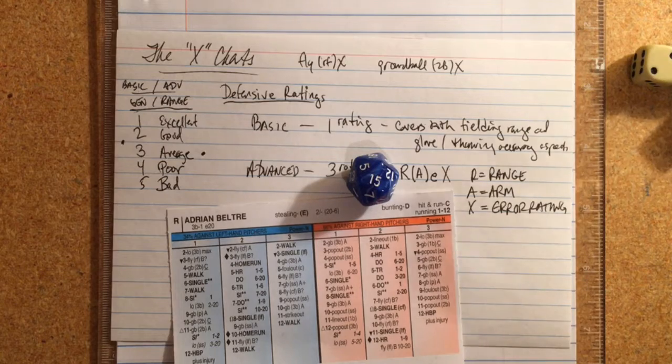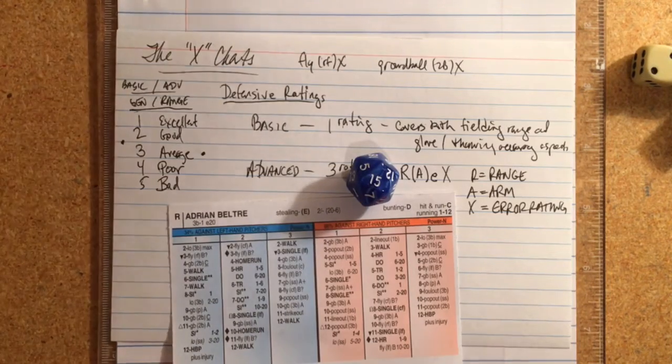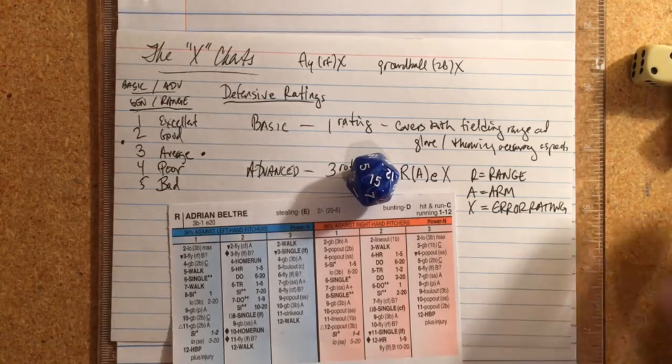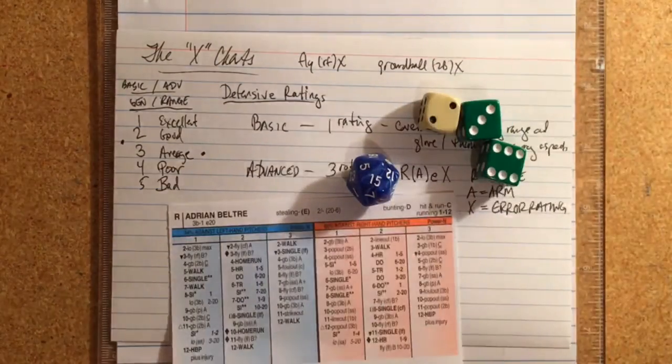So my chances of hitting into a double play go up quite a bit because they're a good fielding team and they turn a lot of double plays on the X chances. So I might want to be more aggressive in stealing. We'll talk more about stealing in another tutorial, but again, you need to come up with strategies.